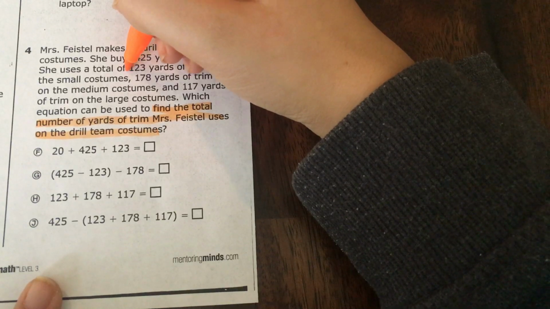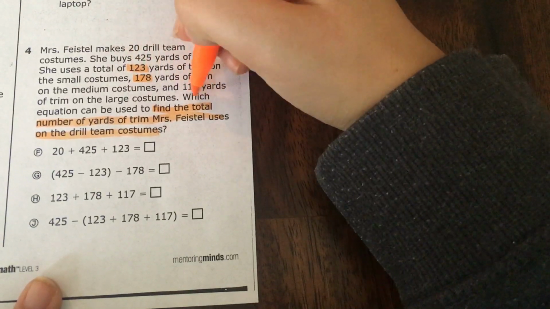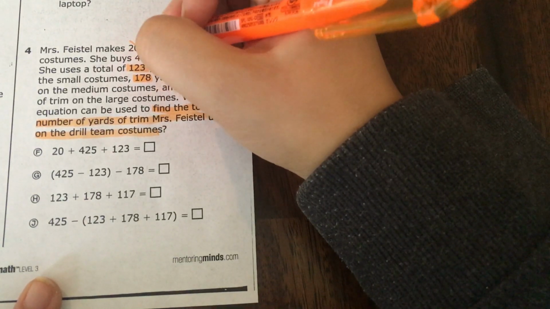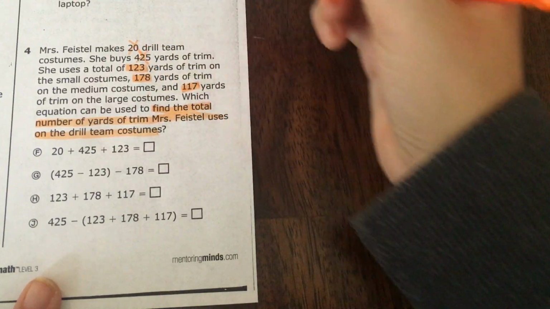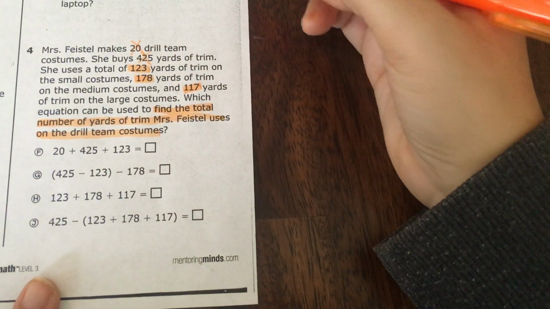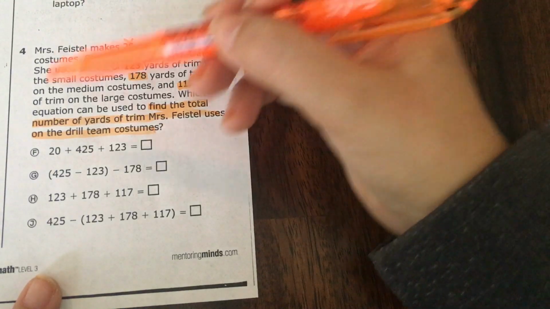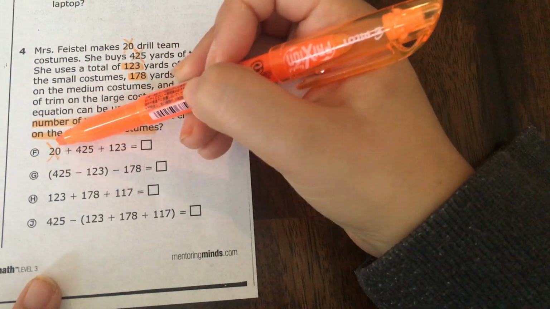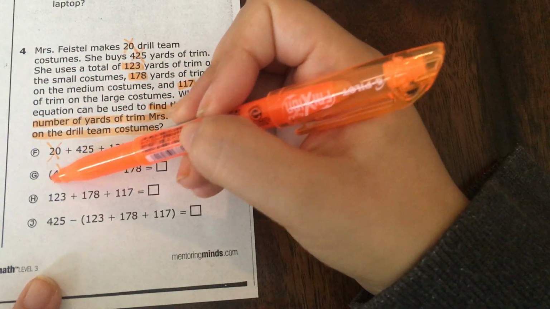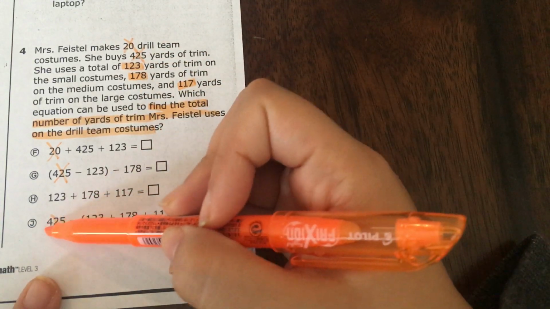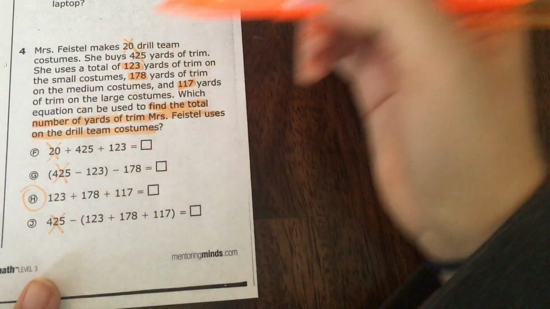So technically I only need this, this, and this. I do not need the 20 and I do not need the 425. So if I look at my answer choices, here's 20, I don't need that one. Here's 425, I don't need that one. Here's 425, I don't need that one. So H is correct.